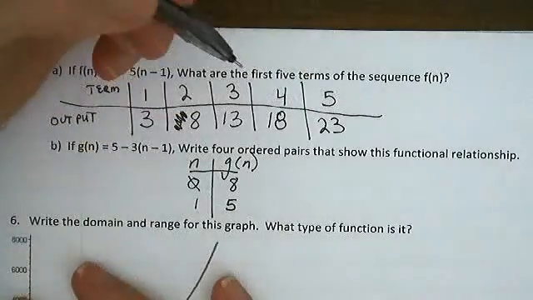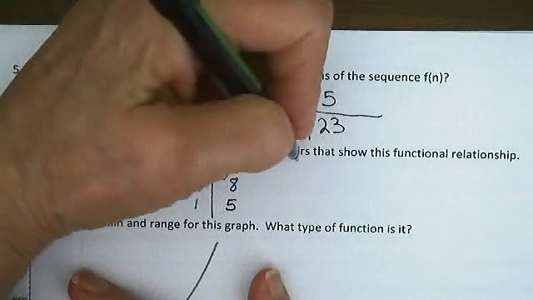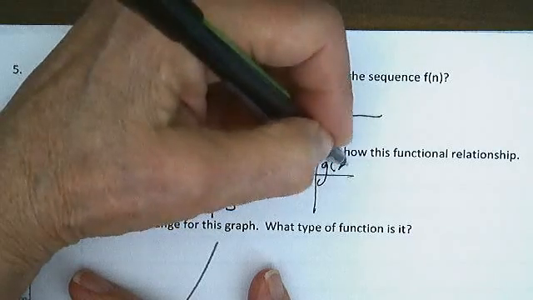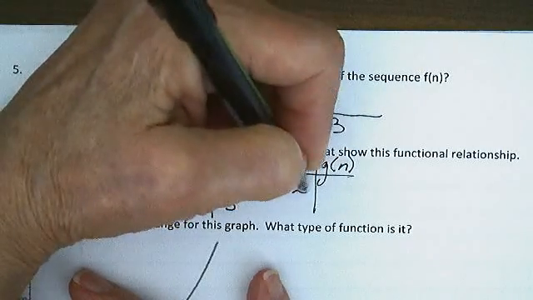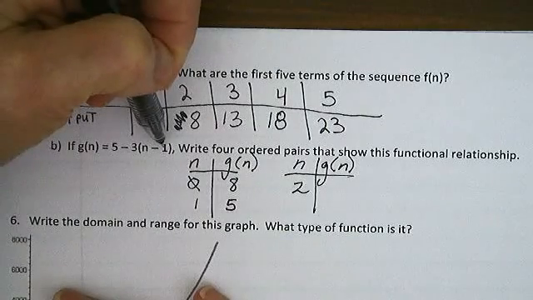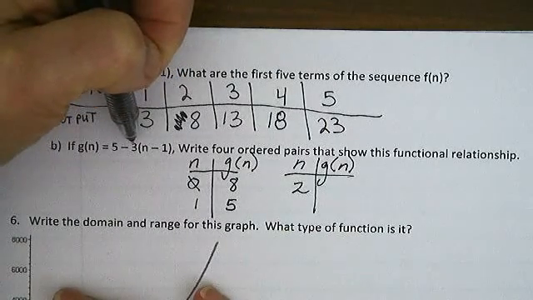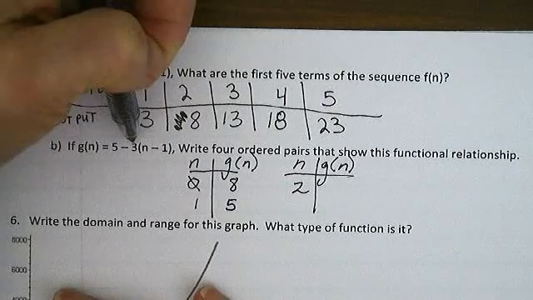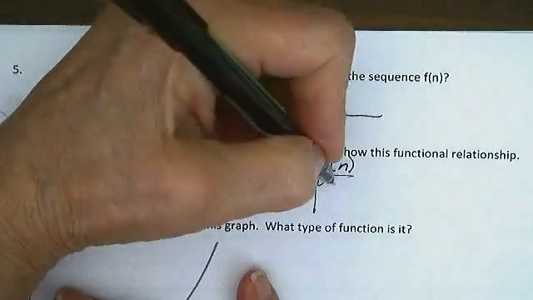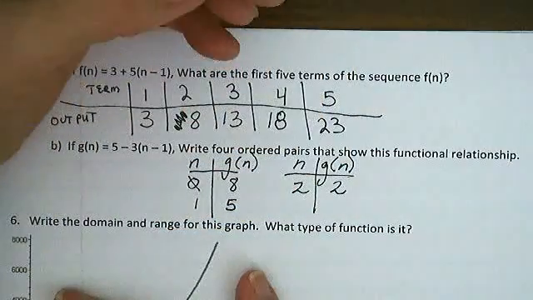What if n is equal to 2? Two minus 1 is 1, times negative 3 is negative 3. 5 minus 3 is positive 2.